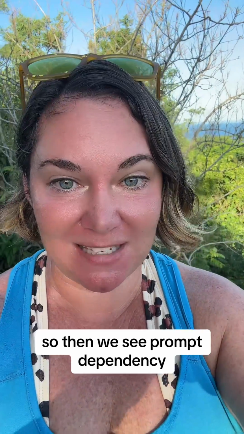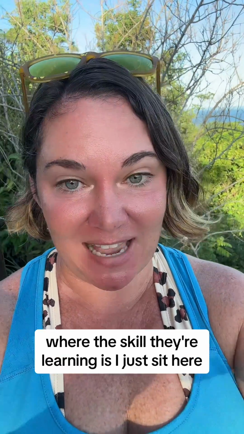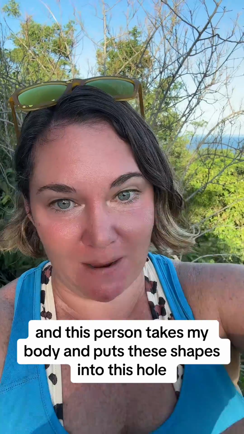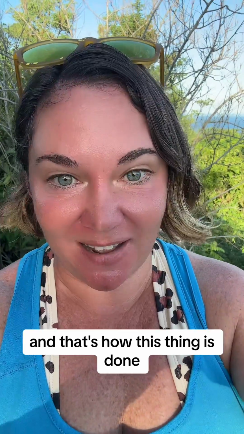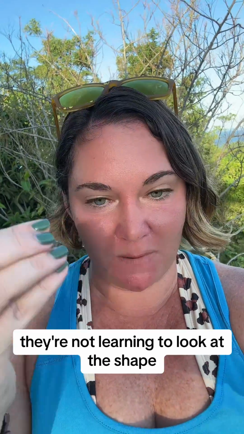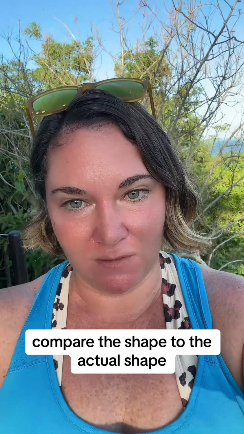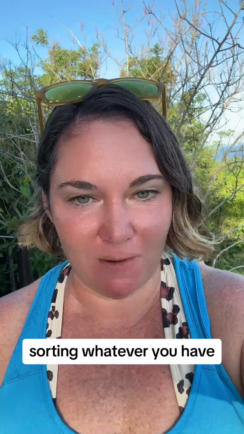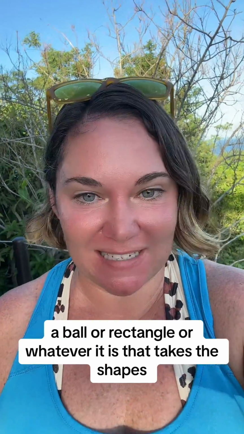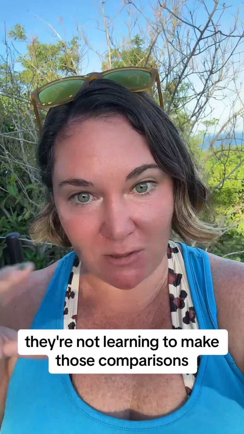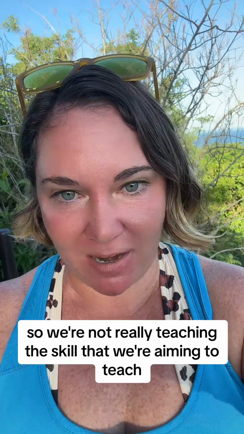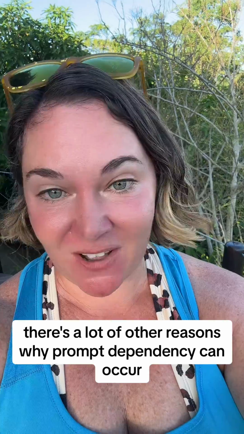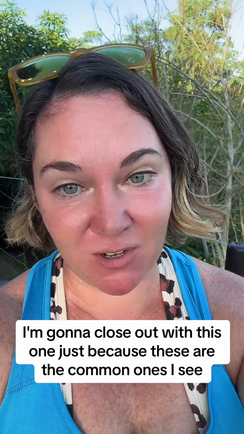So then we see prompt dependency where the skill they're learning is I just sit here and this person takes my body and puts these shapes into this hole, and that's how this thing is done. They're not learning to look at the shape, compare the shape to the actual shape sorting, whatever you have, a ball or rectangle or whatever it is that takes the shapes. They're not learning to make those comparisons and engage in that problem solving. So we're not really teaching the skill that we're aiming to teach. There's a lot of other reasons why prompt dependency can occur. I'm going to close out with this one just because these are the common ones I see.